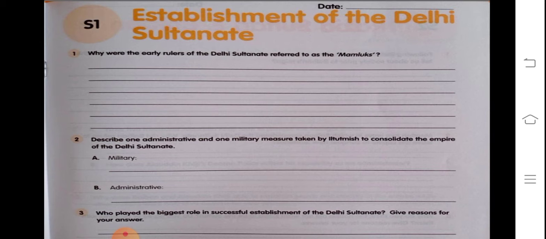And in the administrative measure, he introduced the Ikta system, under which the land of the kingdom was divided into tracts of various sizes, known as Iktas. These were assigned to the military commanders called Iqtadars. The Iqtadars were responsible for collecting land revenue and maintaining law and order in their Iqta. They also maintained some soldiers for the Sultan.